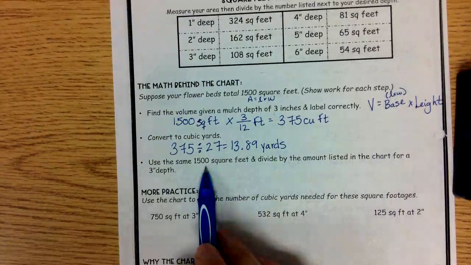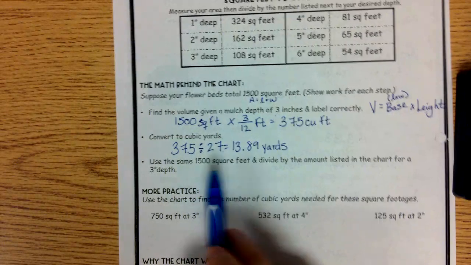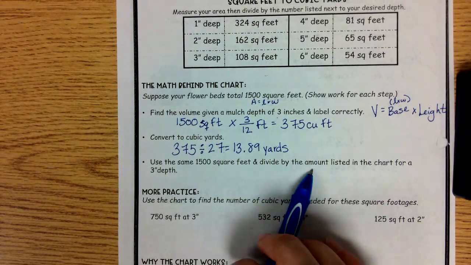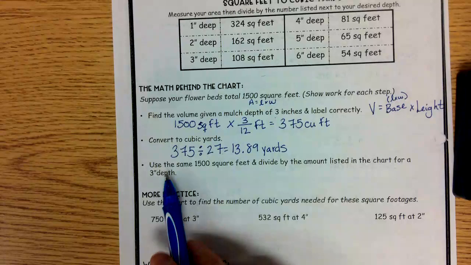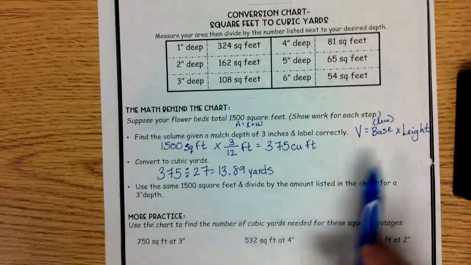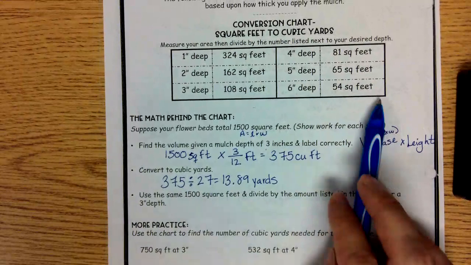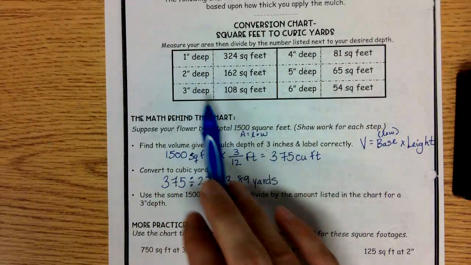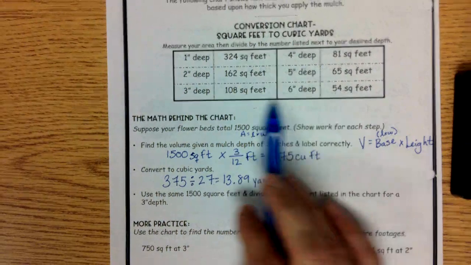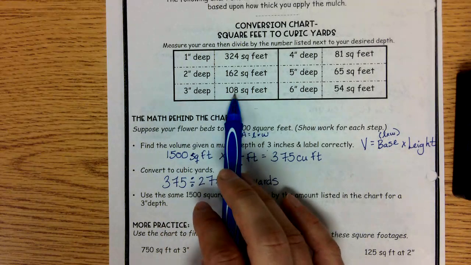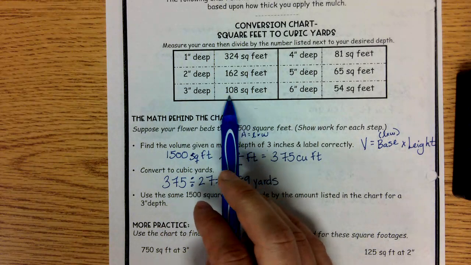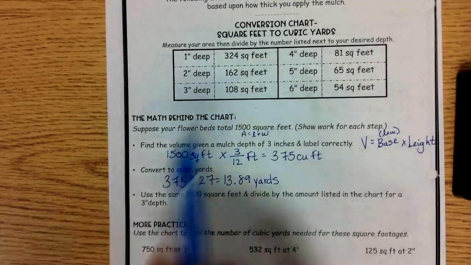So going to the next one. They're 1,500 square feet. We're going to divide that by the amount listed in our chart for 3 inches deep. So on here, you need to find your 3 inches. We want 3 inches. That means we are going to have about 108 square feet.